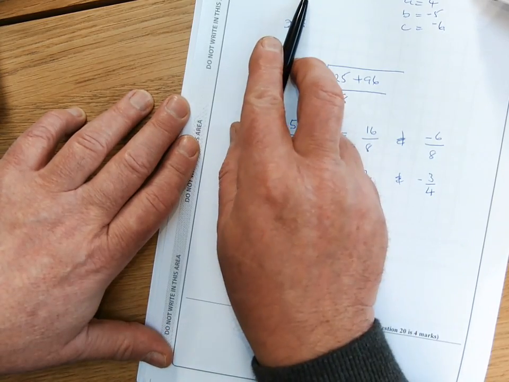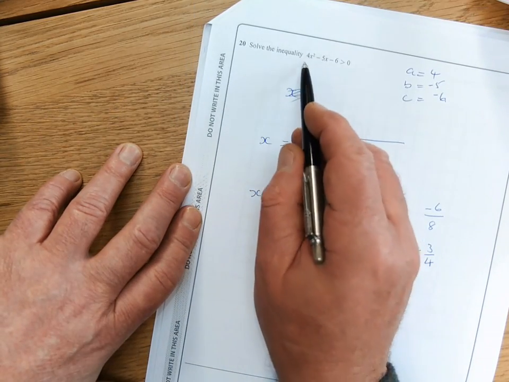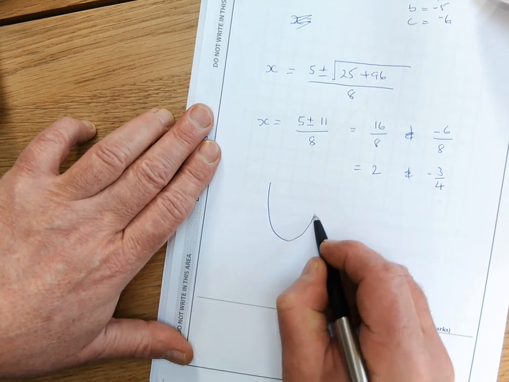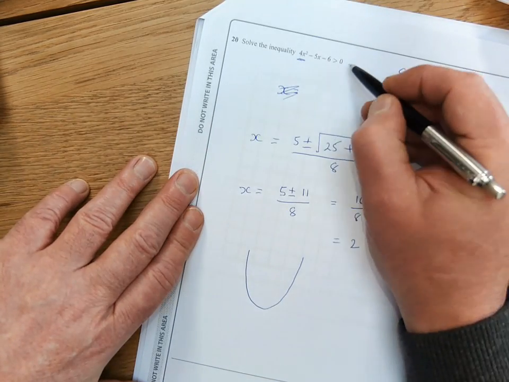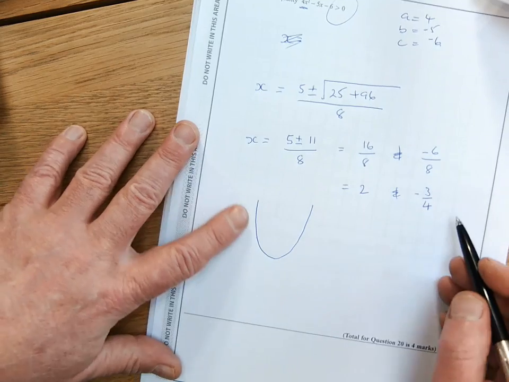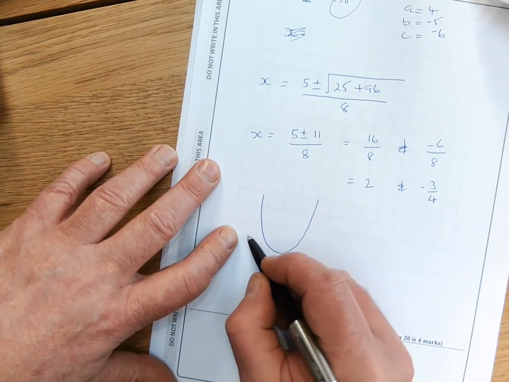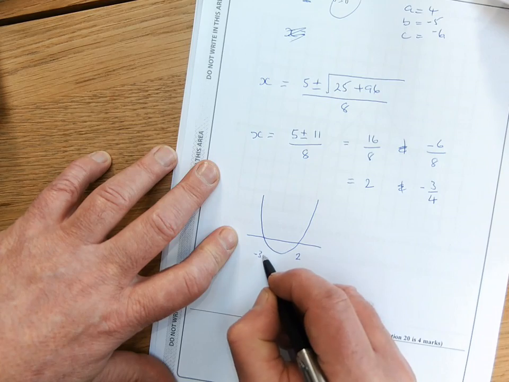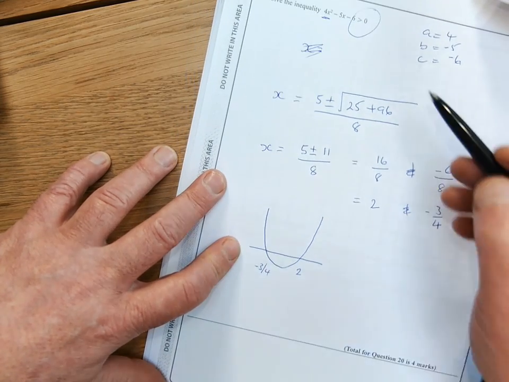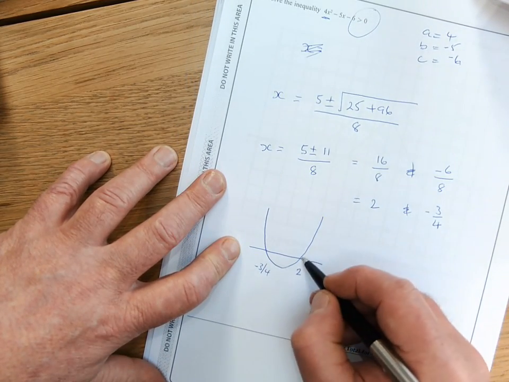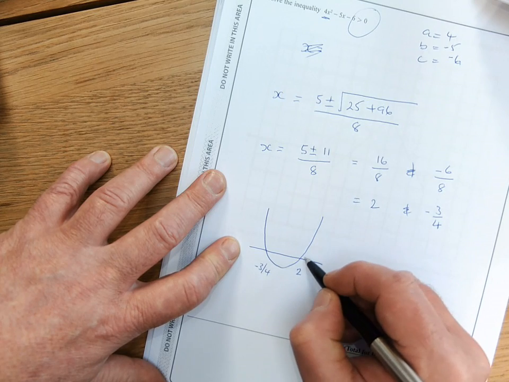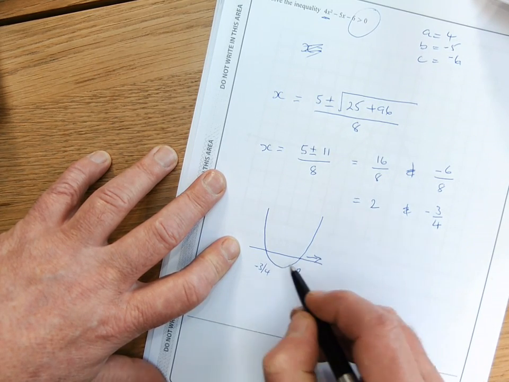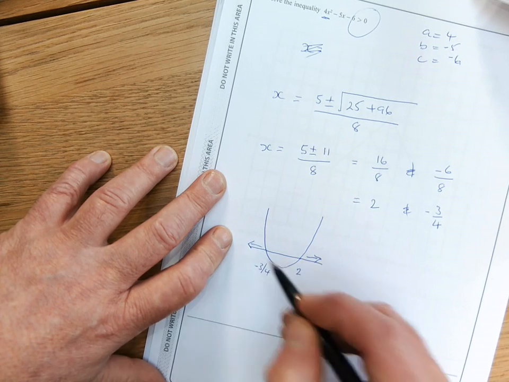Okay, now, because this is an inequality, you need to consider the shape of the quadratic. So this is a positive x squared, it's a U shape, and we're looking for where it's bigger than 0. So here are the roots, one's at 2 and the other one's at minus 3/4. Now where this function is bigger than 0, where y is bigger than 0, is beyond 2, and less than minus 3/4.